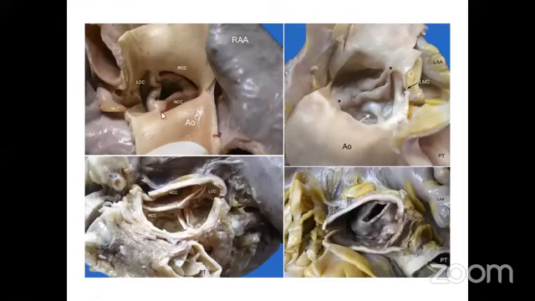The commissures of the aortic valve are fused. All the three semilunar cusps are markedly thickened. In contrast to that, in this particular image, we can see that all the three commissures are normal.